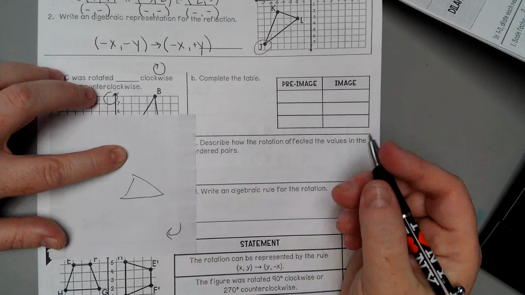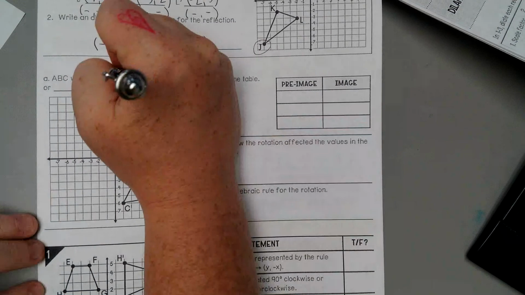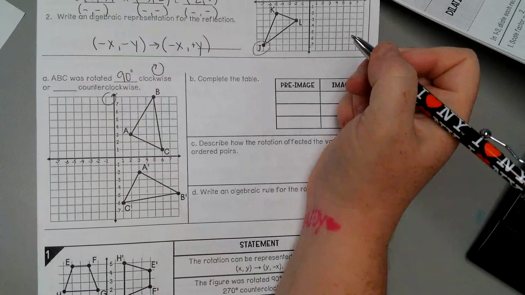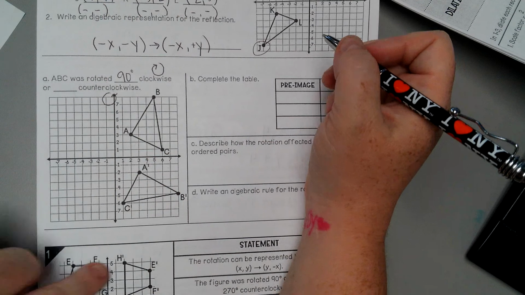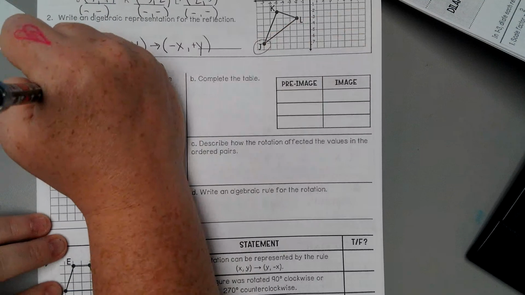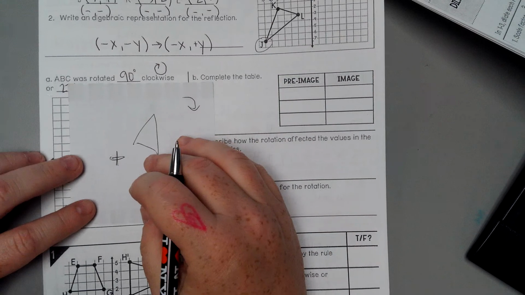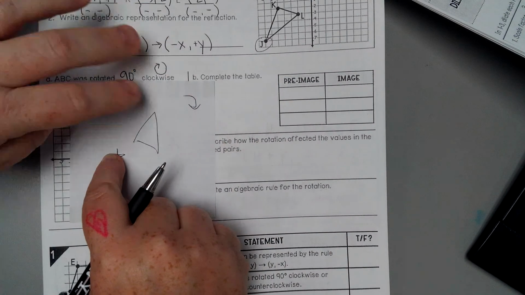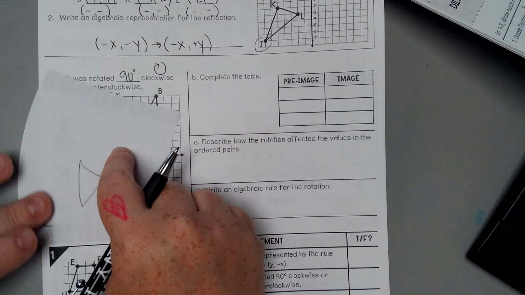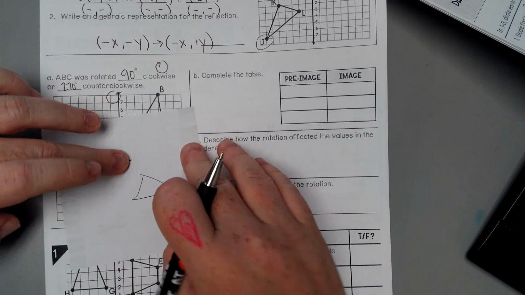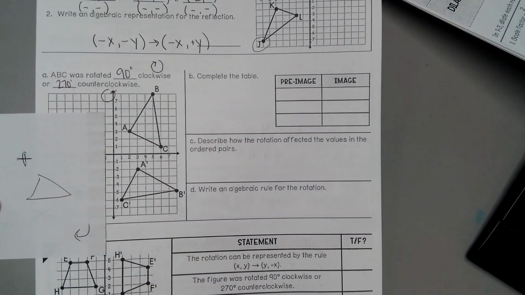That means 90 degrees because there's only one turn. And the opposite of 90 degrees when you are in a circle would be 270. And we can prove it by, here's my center of rotation. Here's one turn, two turn, three turn. And I got it, put it back over the image.